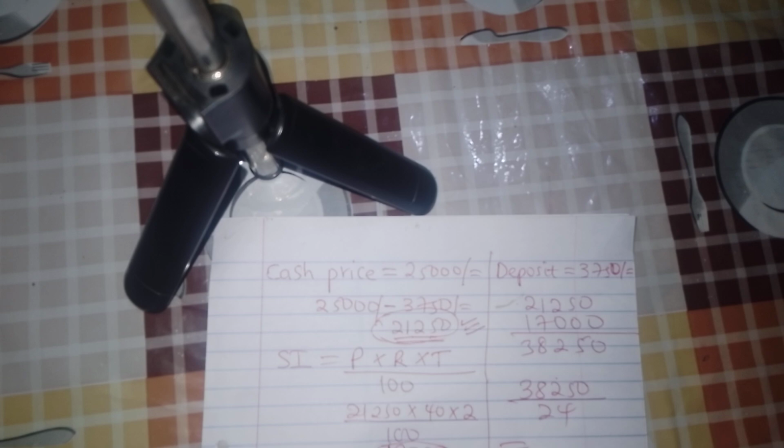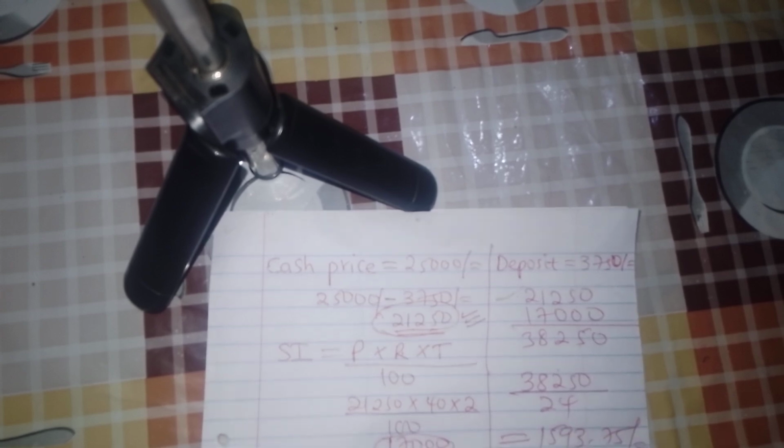So 38,250 divided by 24 gives 1,593.75. So he was paying 1,593.75 Kenyan shillings per month.